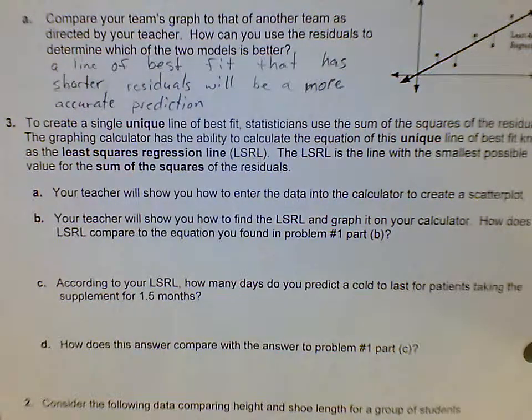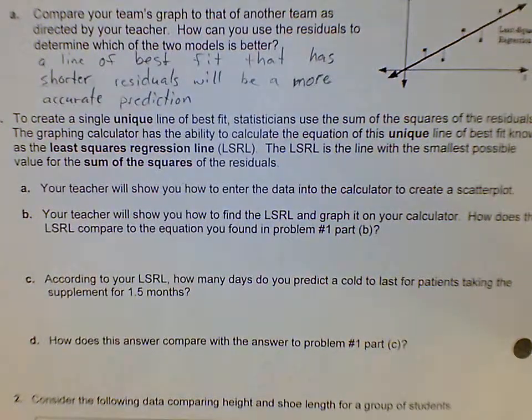So question number 3: to create a single unique line of best fit, statisticians use the sum of the squares of the residual. The graphing calculator has the ability to calculate the equation of this unique line of best fit, known as the least squares regression line, the LSRL. It's the line with the smallest possible value for the sum of the squares of the residuals. In other words, this line is the best of the best. It's the most perfect line of best fit. So if we were to draw that perfect line of best fit, this would be it. And our calculator does it for us.